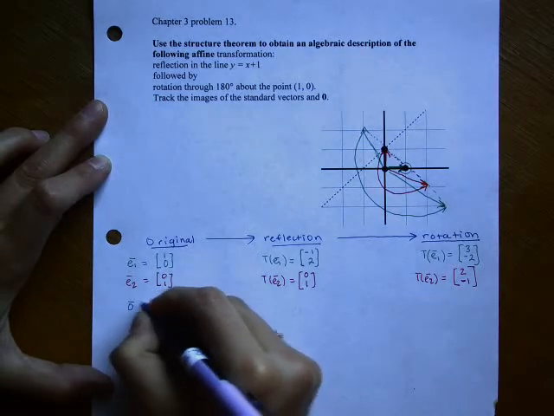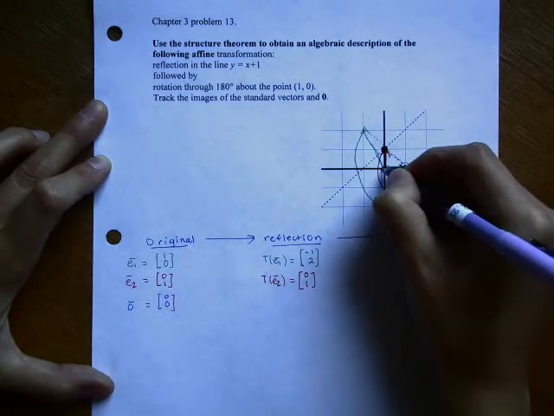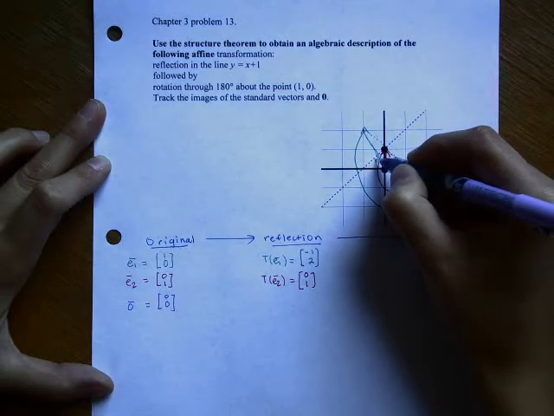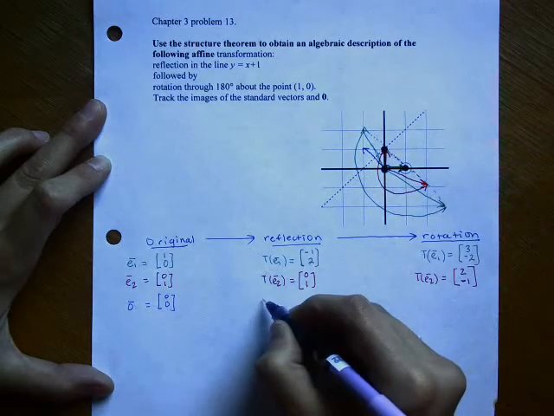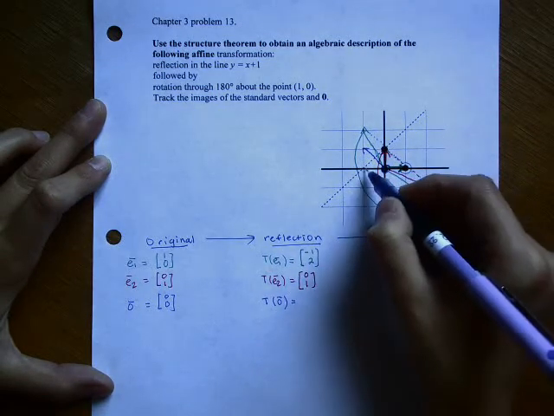Now finally, let's take our 0 vector, which starts out at 0, 0. And let's reflect it across the line. So it's going to end up right there. So our transformed 0 vector is equal to -1, 1.